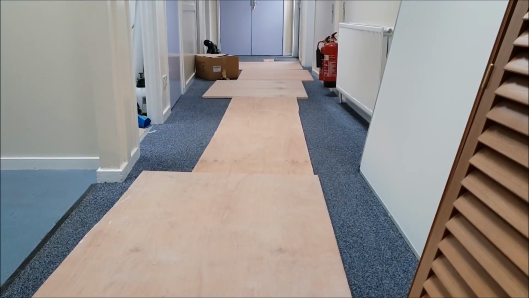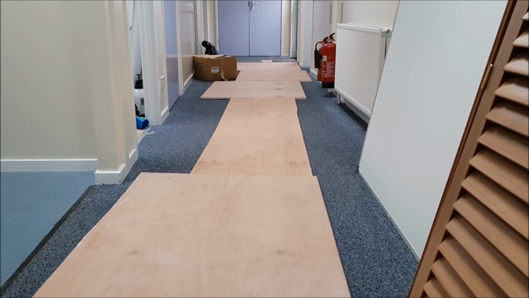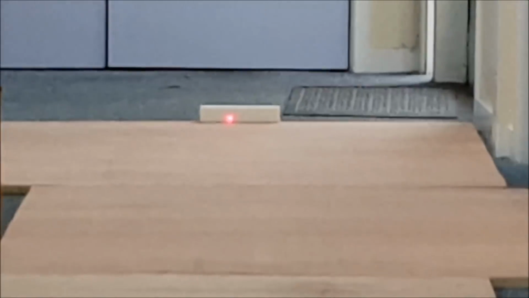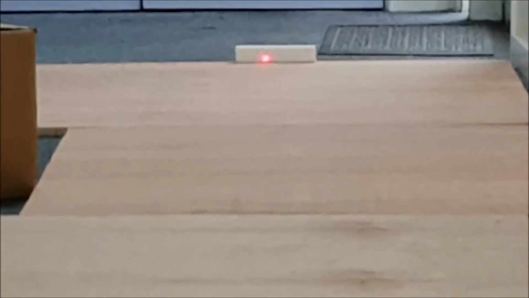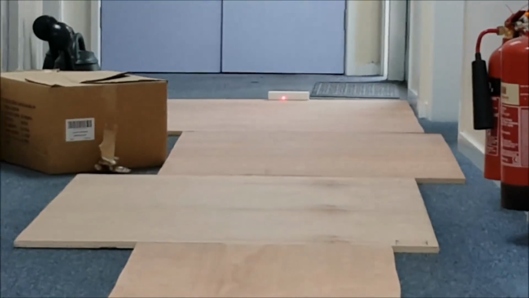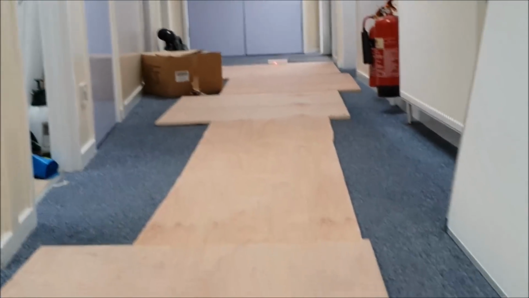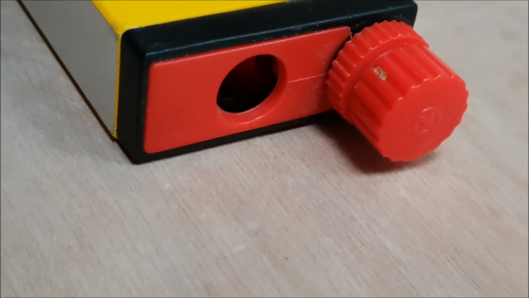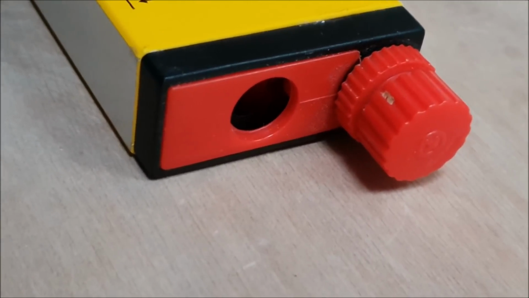So you can see the little dot is on the little bit of white foam that I've placed standing on top of the end of the boards there. And the white dot is just above the surface, about 1 centimetre above the surface. And the pointer itself, the hole where the laser emanates from, the centre of that is 1 centimetre above the surface. Now I'll do a little measurement with a ruler in a second to show you that.